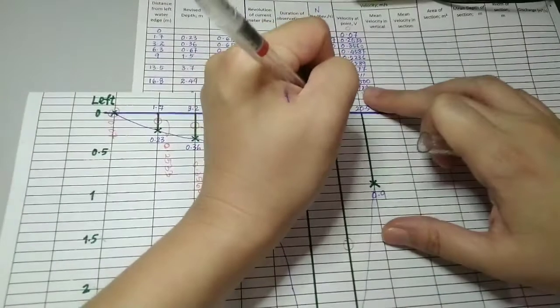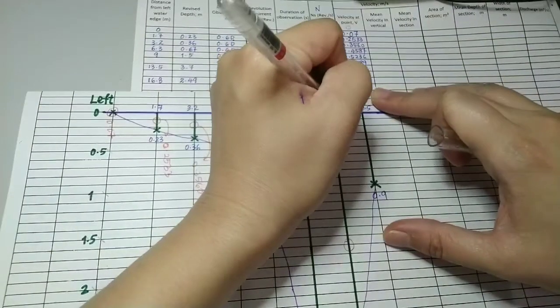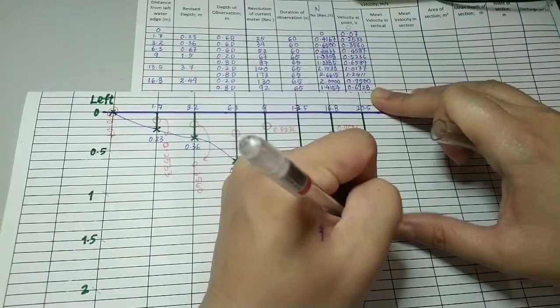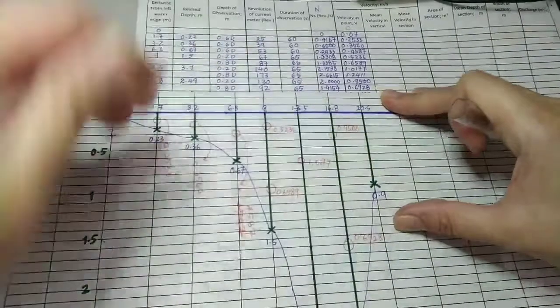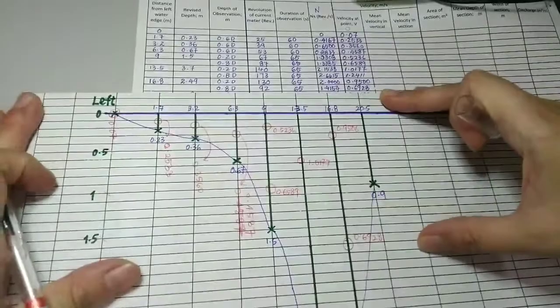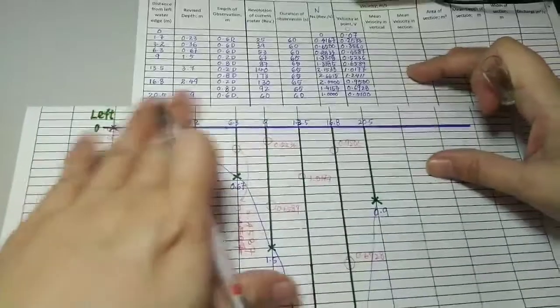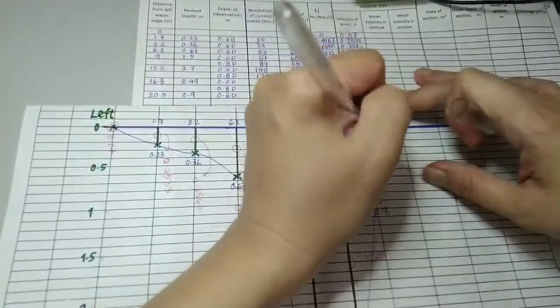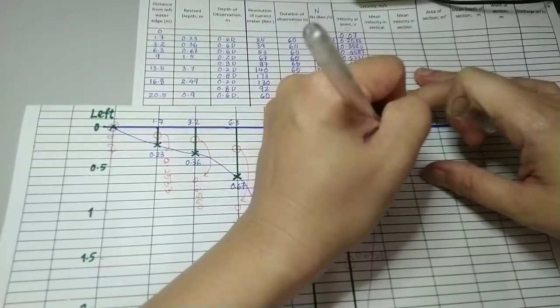So the velocity at this point is 0.9500, and at this point 0.6928. So this is for our visual, and the last is only measured 1 time at 0.60. The velocity at this point will be 1500.